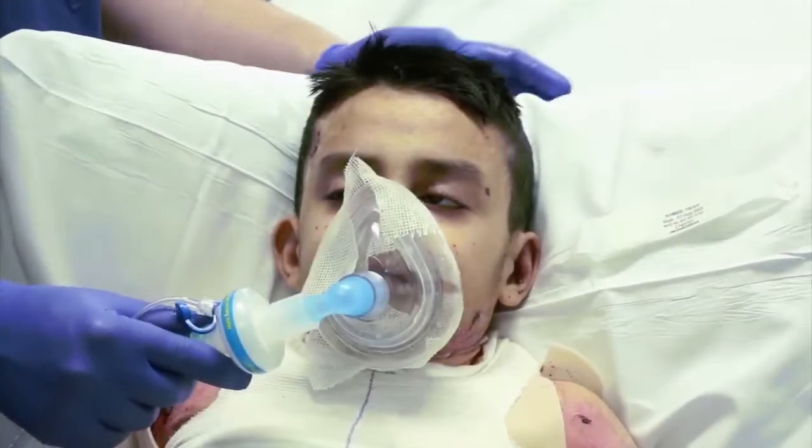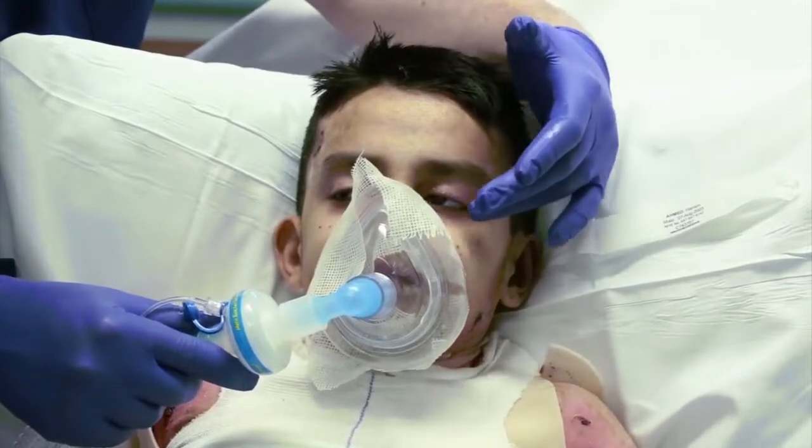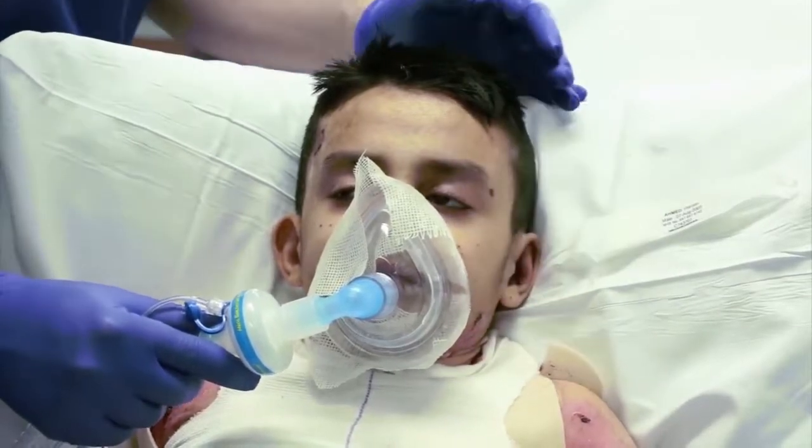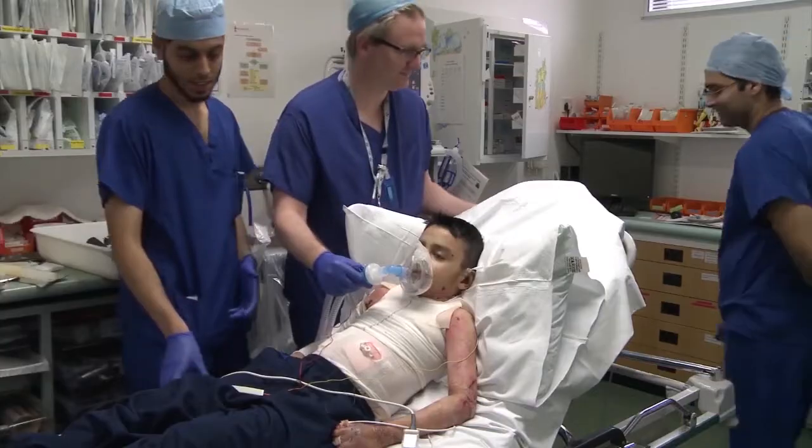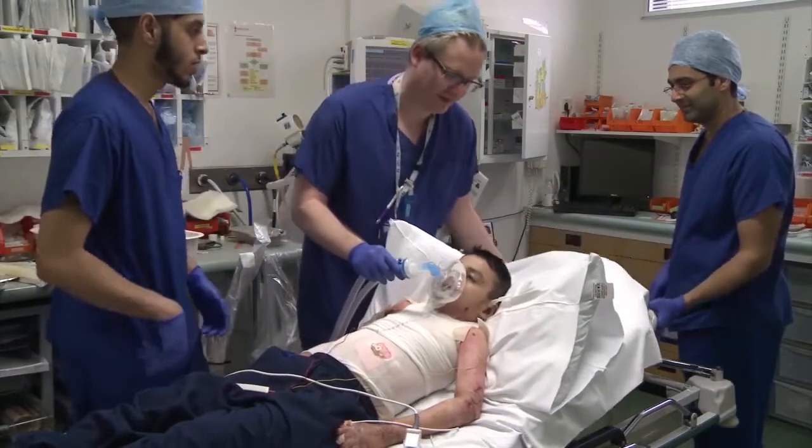A combination of nitrous oxide and sevoflurane is used to induce the child. Gelinet is used to protect the face from injury as the patient is supported to achieve an improved airway under anaesthesia.